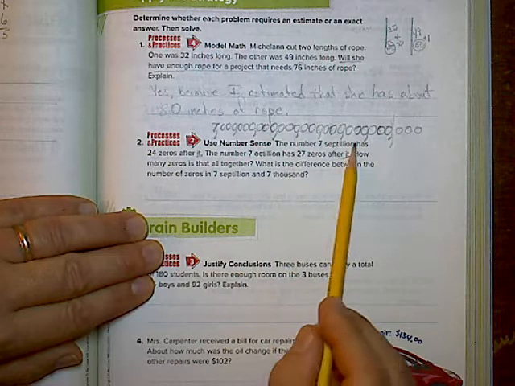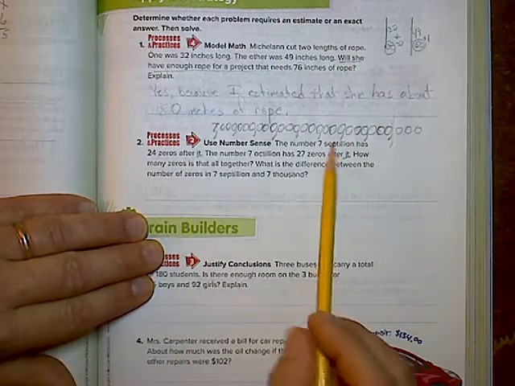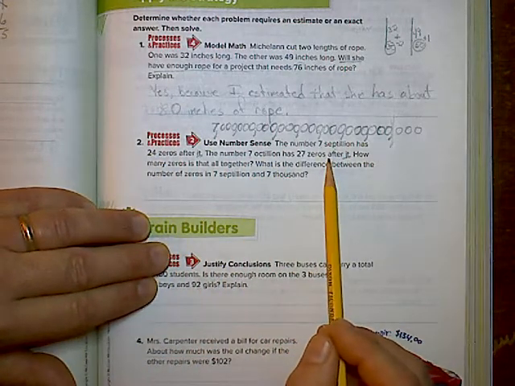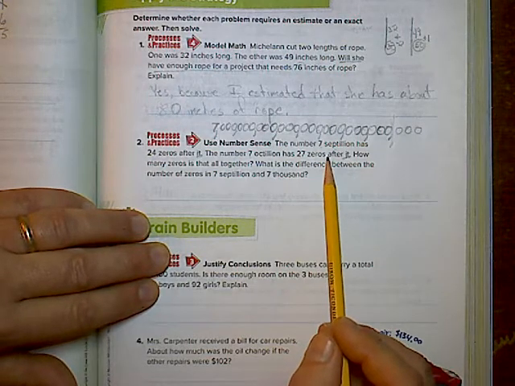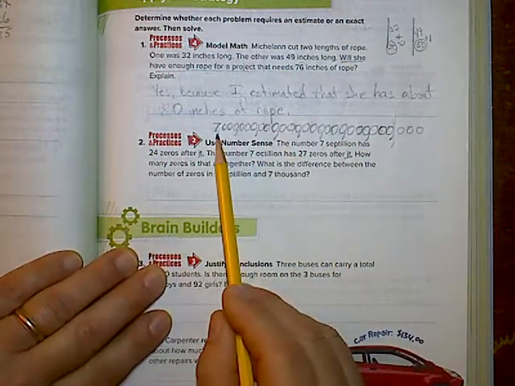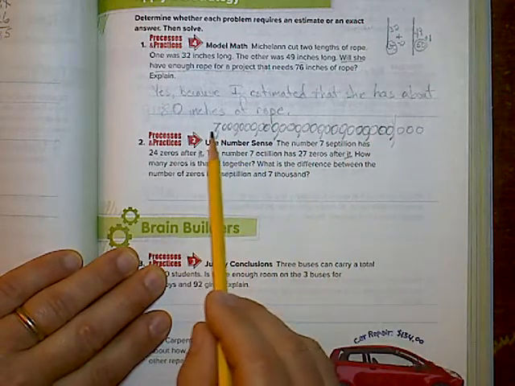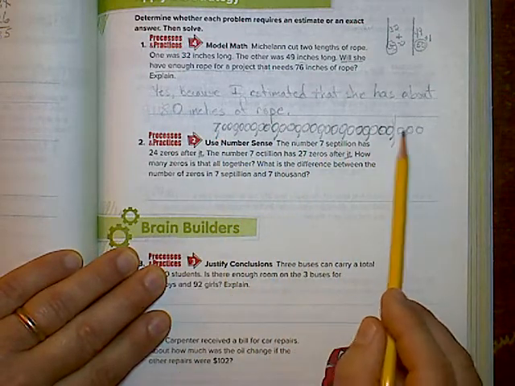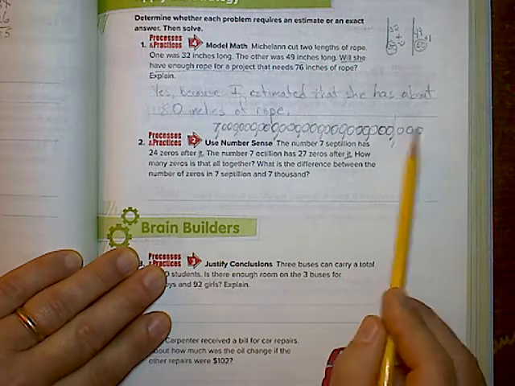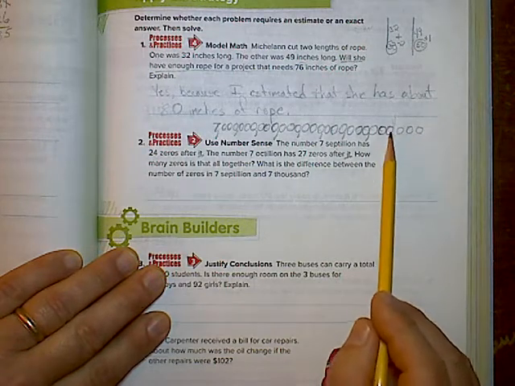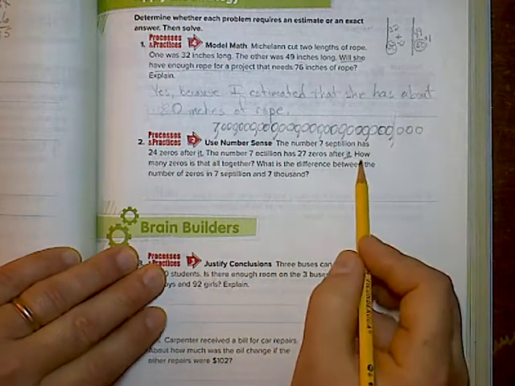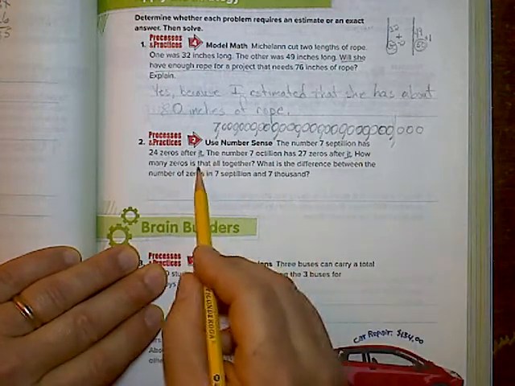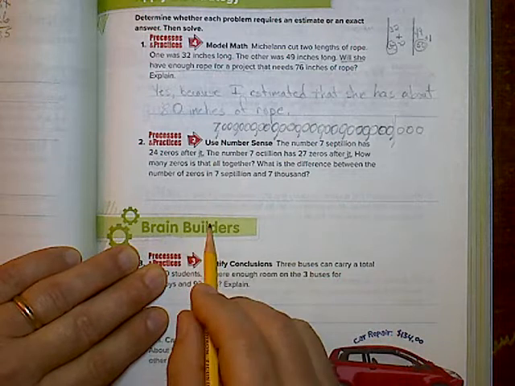Now notice what I did. I'm just trying to make sense of these numbers. I haven't even read what they are asking me to do yet. I'm just making sense of the problem. Okay, well now let's see. Now that I understand what 7 septillion is, and 7 octillion is going to have just 3 more zeros. Notice I put a line. Here's the end of the septillion. There's octillion. Let's see what they want. How many zeros is that altogether?